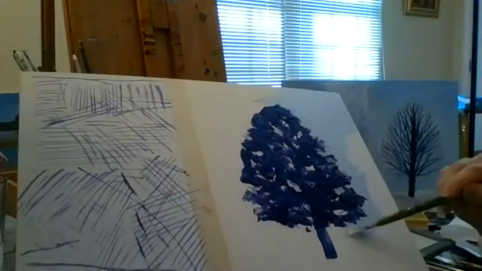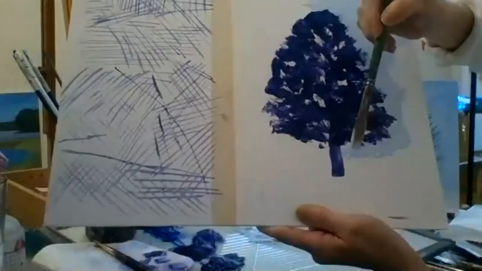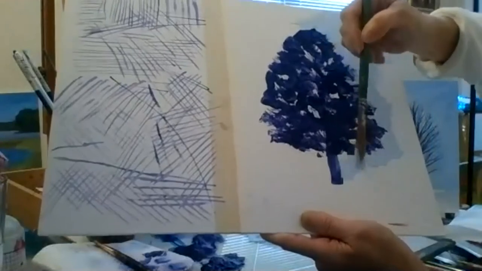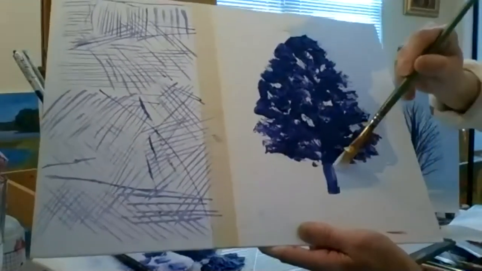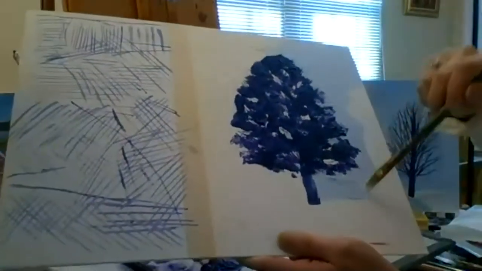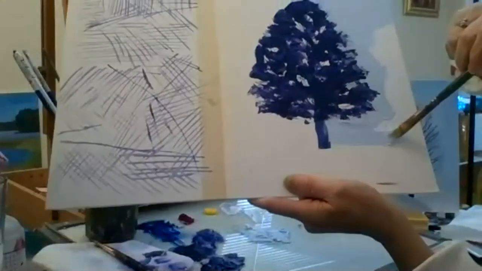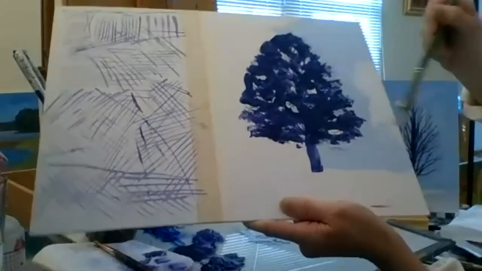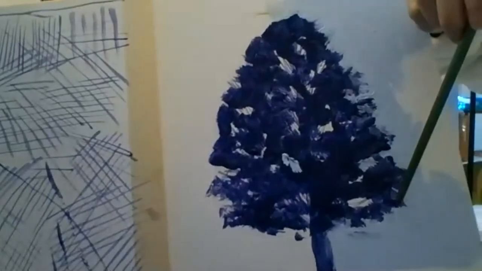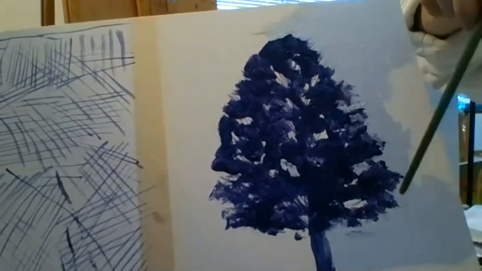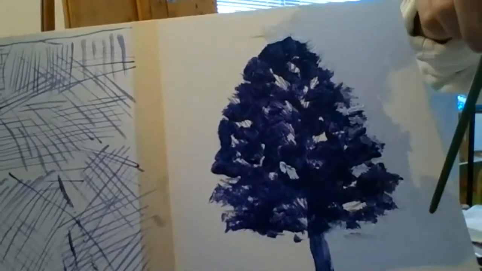So the sky color will come down all the way to very close to the bottom of the tree trunk. And the horizon line will be straight, like so. And then we'll add the grass after. As you're painting, make sure you don't leave little lights of canvas. You want to make sure that the powder blue touches the purple and the purple touches the powder blue.